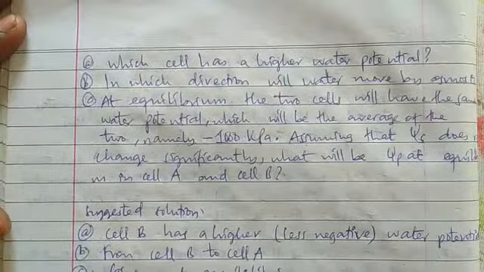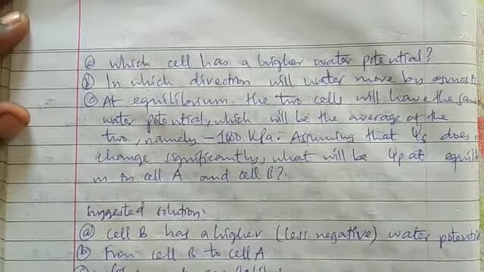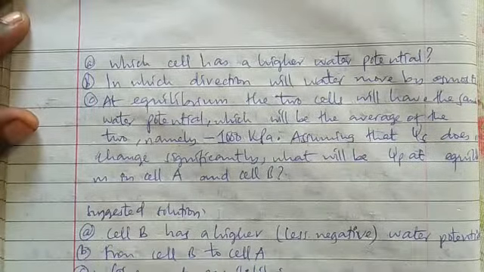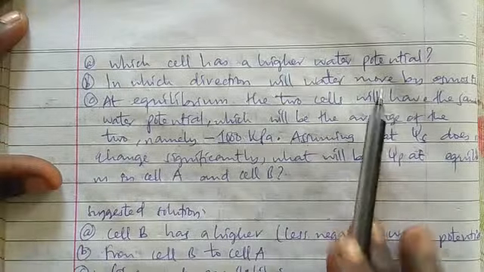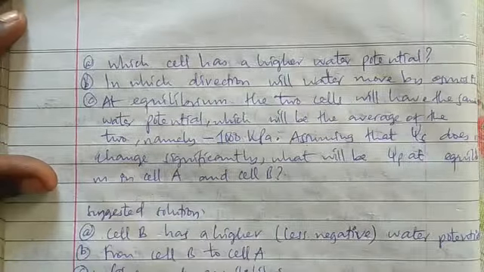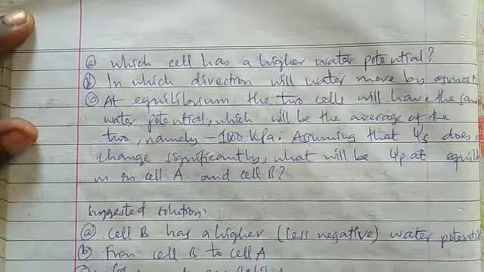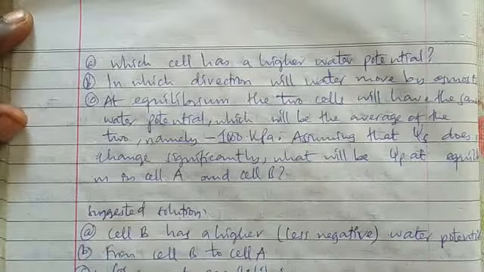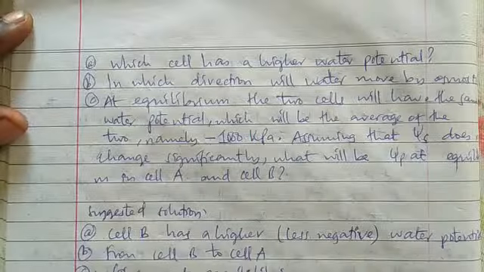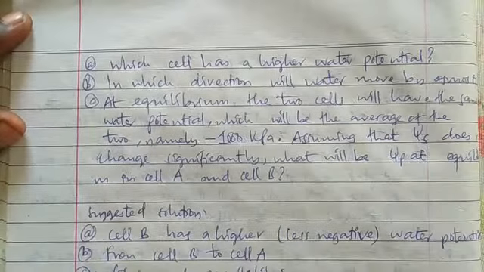Now let's move to questions regarding the previous diagram. Question A: which cell has a higher water potential? And as we said, in water potential we are not looking at the numbers such as 800 and 1,000.